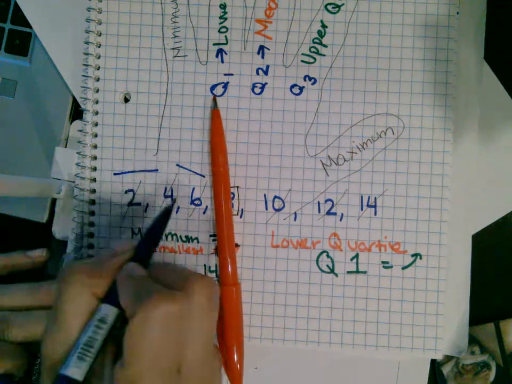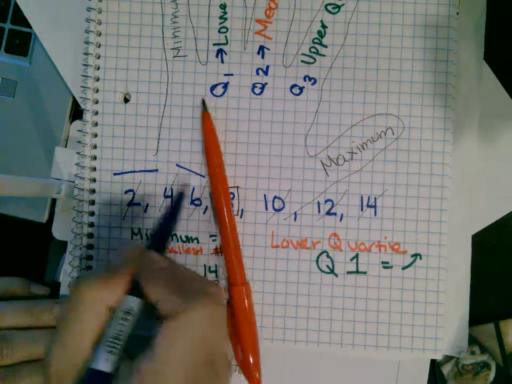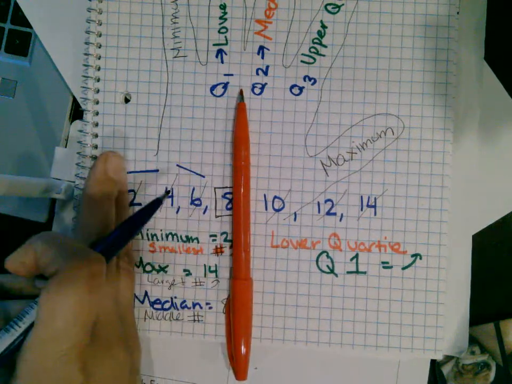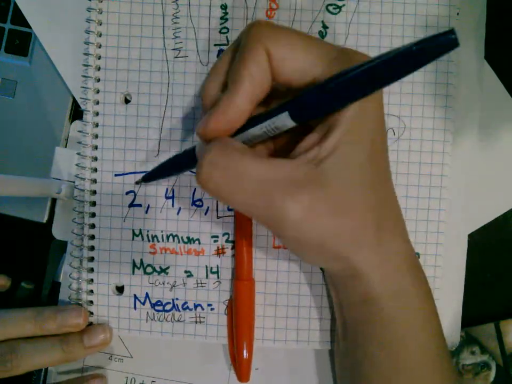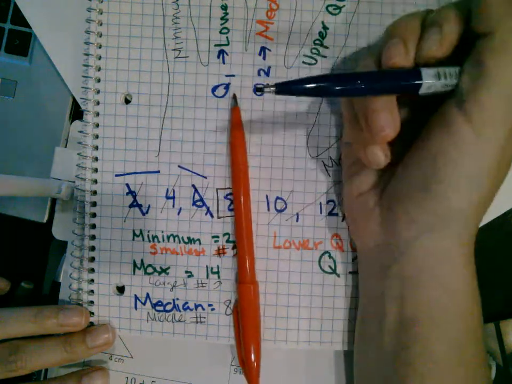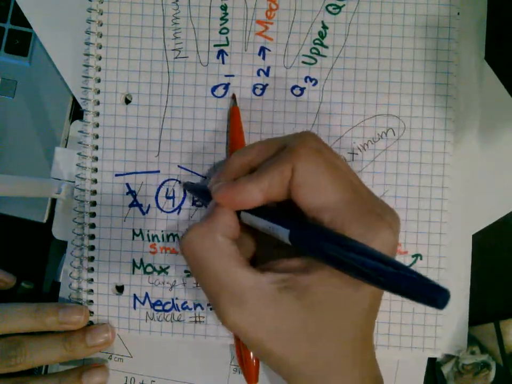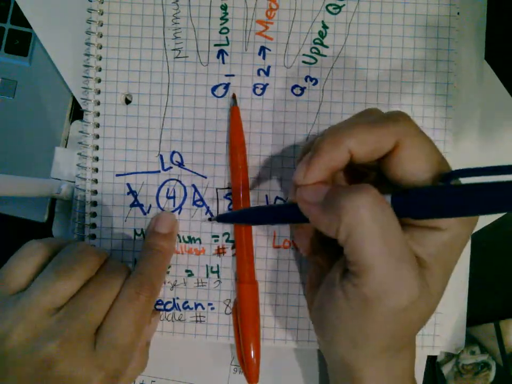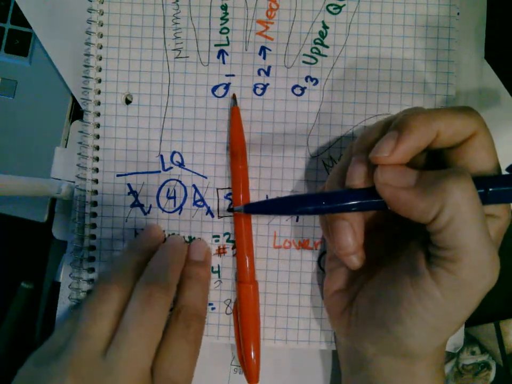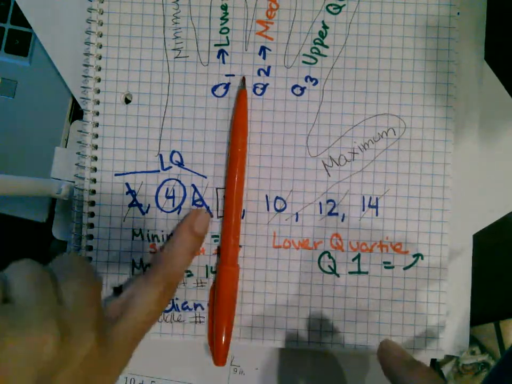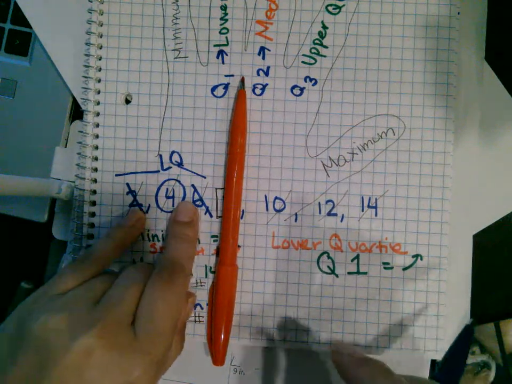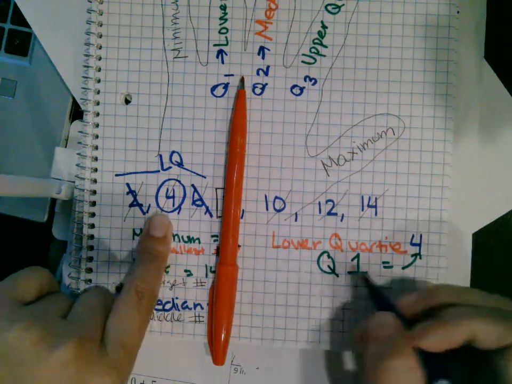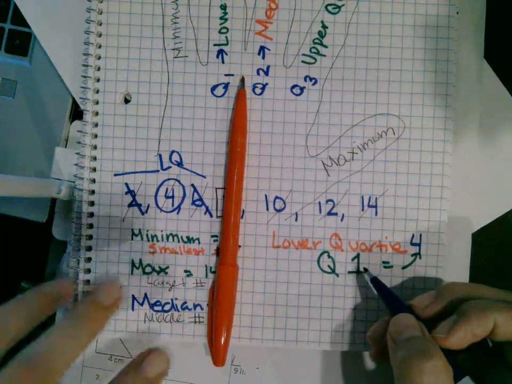I mean, your lower section, not quartile. My apologies. Lower section. So of these 3 numbers that are in the lower part, which one's in the middle? Well, if I cross out this number and I cross out this number, what's right in the middle? 4. So 4 would be your lower quartile because it's in the middle of the first half. So the 8 cuts it in half. What's over here? Oh, these 3 numbers. Well, what's in the middle? 4. So 4 would be called your lower quartile. So lower quartile is the median, the middle number of the first half.